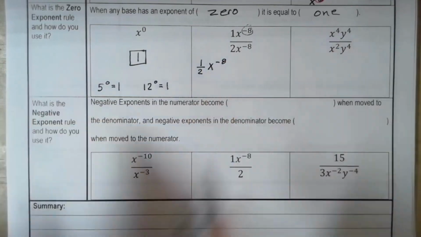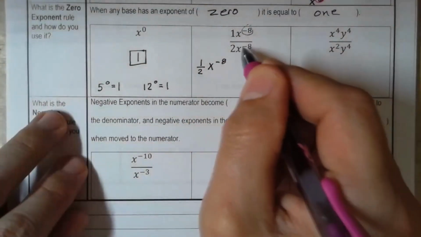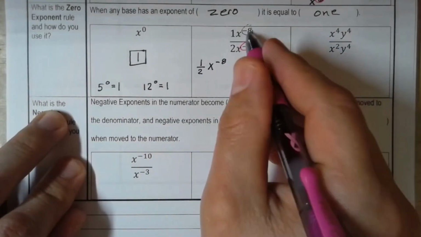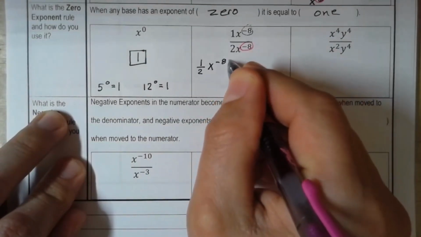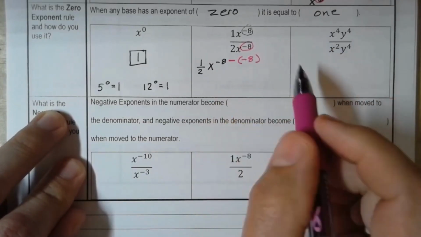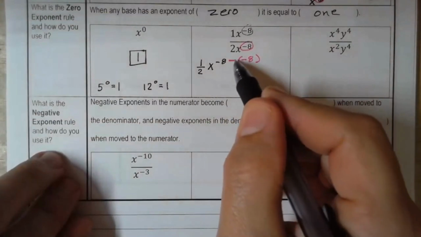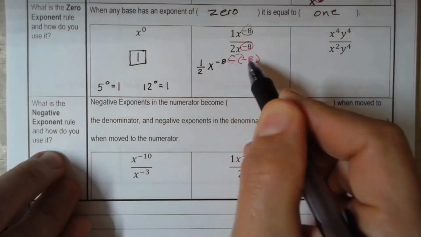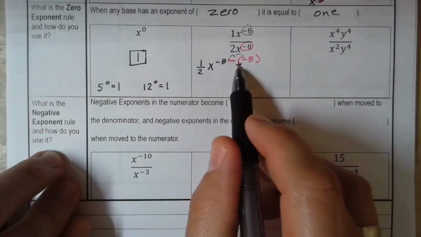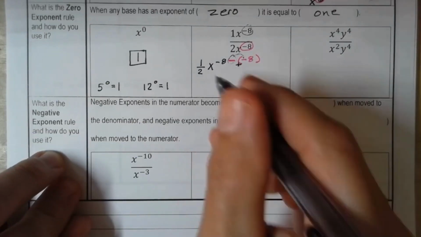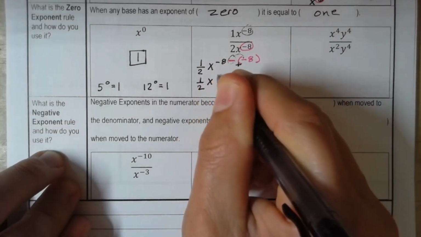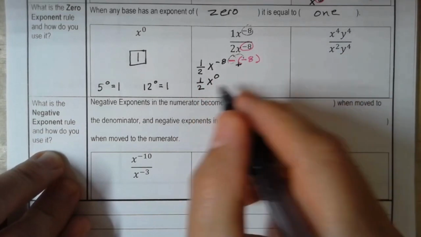And then I'm going to use that quotient rule, which says that I now have to subtract the power on the denominator from the numerator. So x to the power of negative 8 minus negative 8. Now in this case, remember we always have to distribute this negative sign, and a negative times a negative turns this into a positive. So what is negative 8 plus 8? That would give me 0. So this would be 1/2 times x to the power of 0.